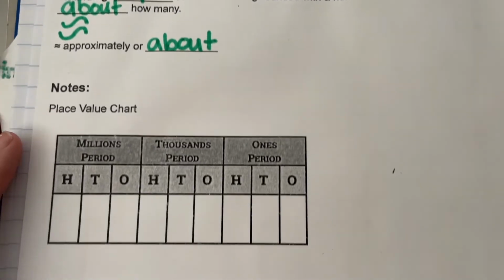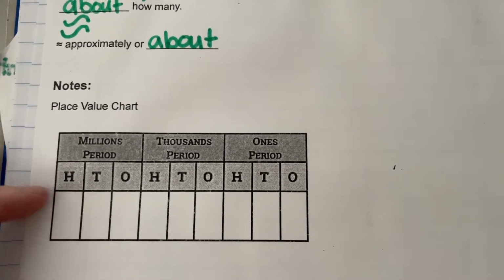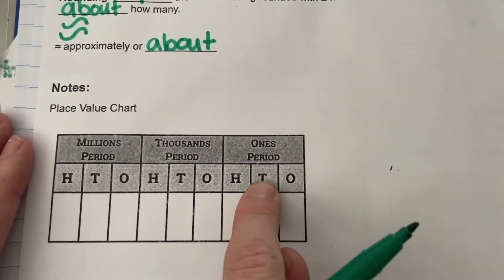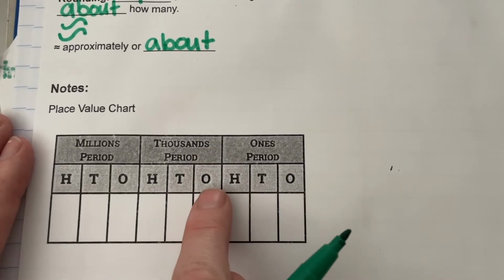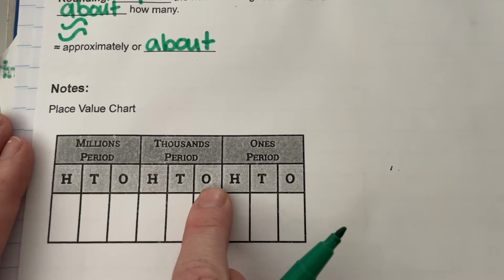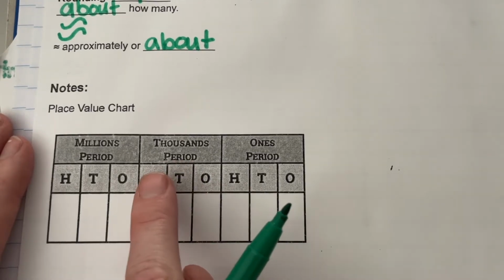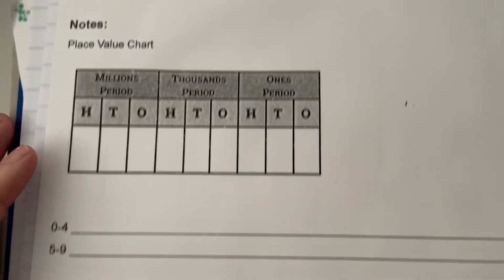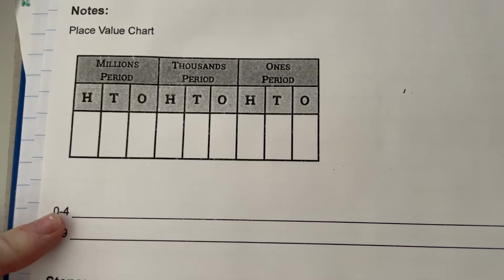Okay. We have the same place value chart. I'm just going to keep it here. Again, this is the ones place, the tens place, the hundreds place. Now we're in the thousands period, so this is 1,000. Now we have 10,000, 100,000. Now we're in the millions, and we have 1 million.